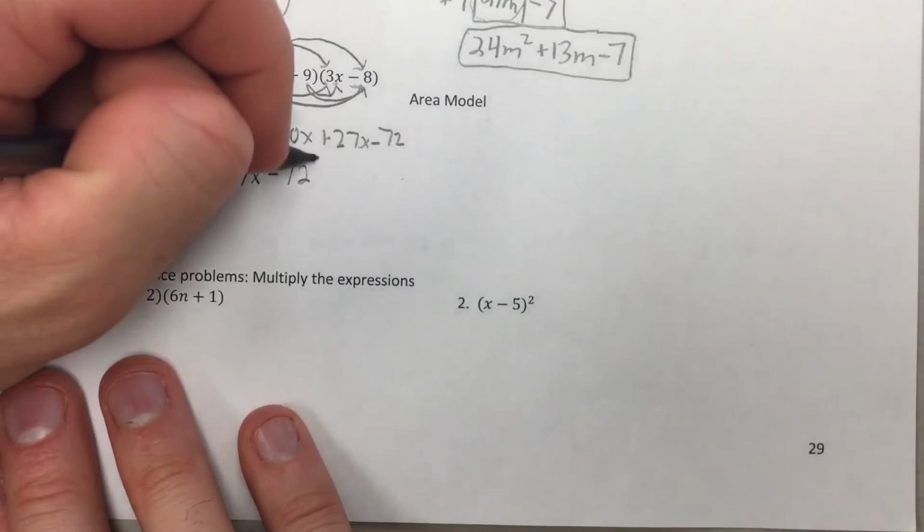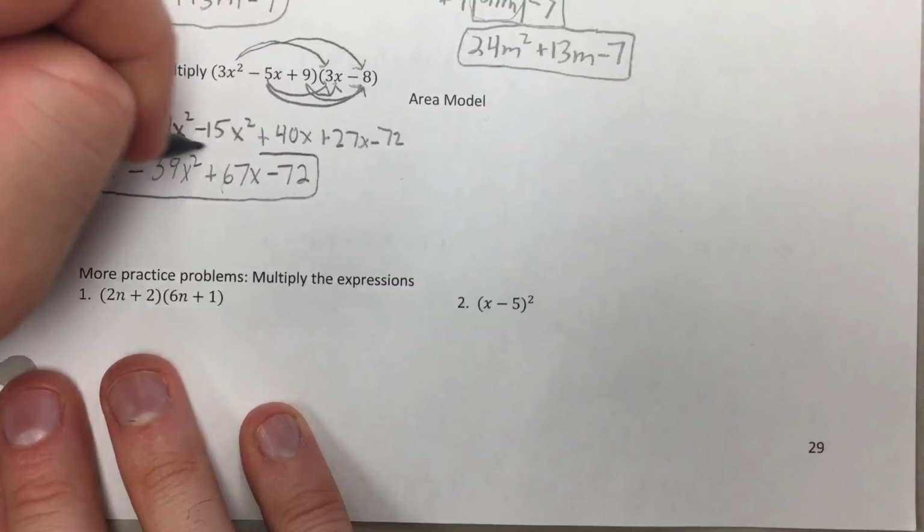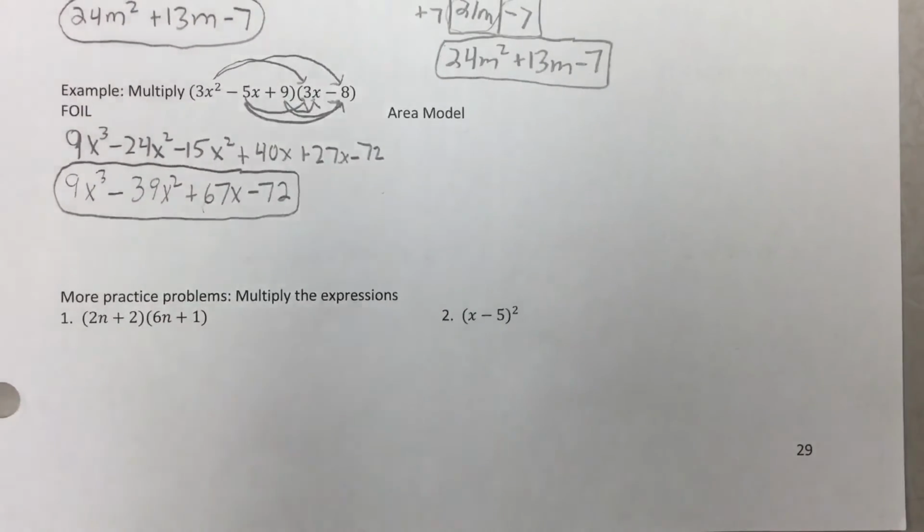And it doesn't always work out that way where your like terms are right next to each other. That just so happened to be the case. But again, this was kind of a little messy.